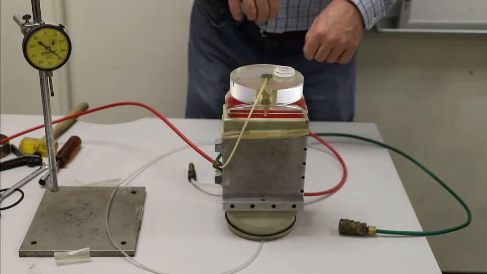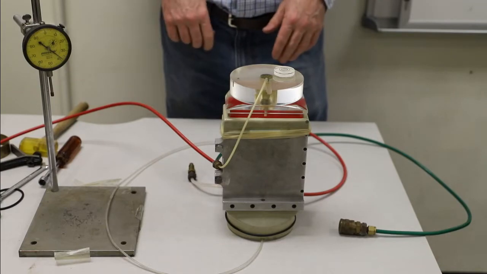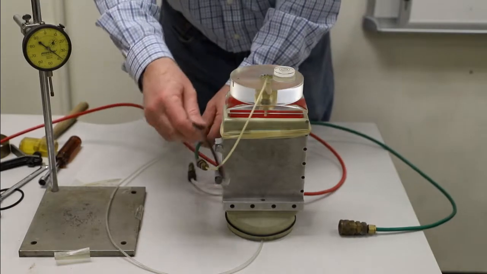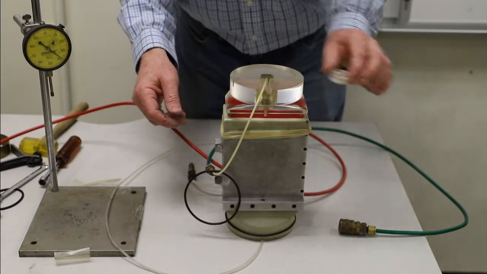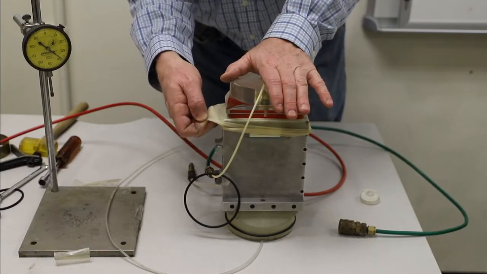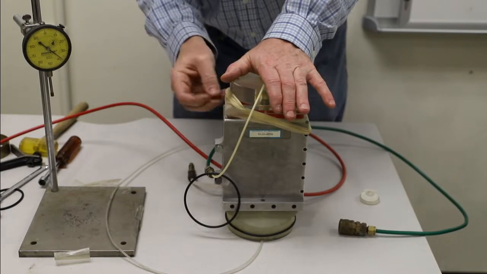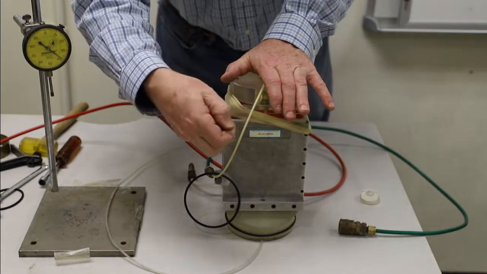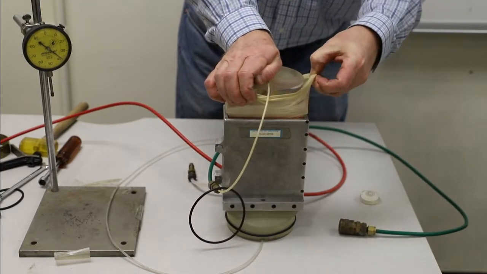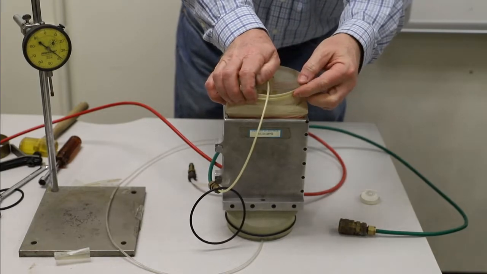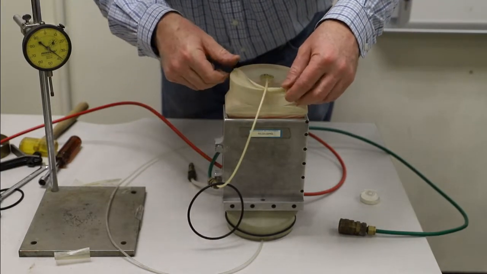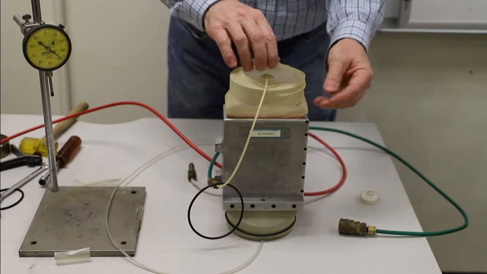Okay, we're going to have to check that levelness again after we get the O-ring on, because sealing the O-ring on here is always a bit of a disruptive process. So that's good for now. Just like with the triaxial sample, we want to hold the cap in place while we bring the membrane up. And we'll bring it all the way to the top.